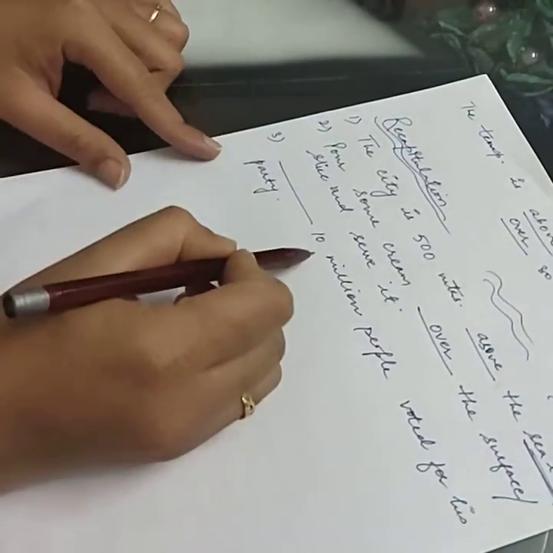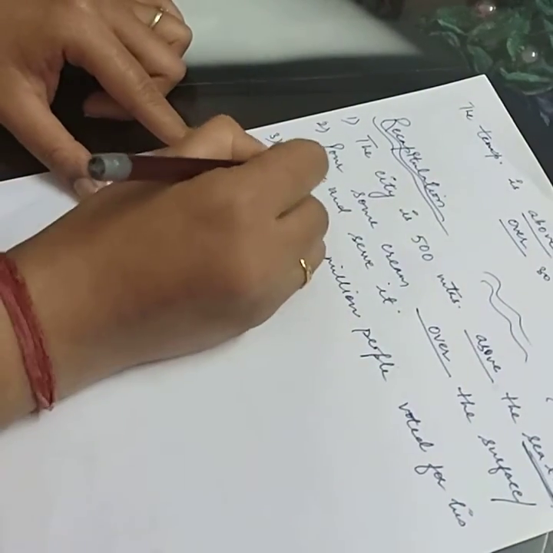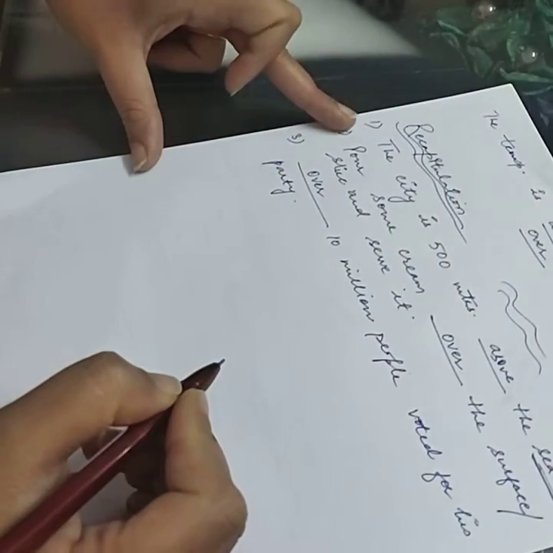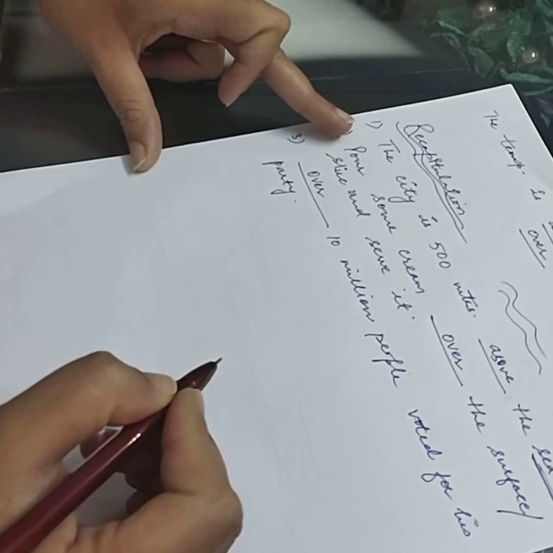Next is: over 10 million people voted for his party. Here it will again be over, because here we are talking about numbers. So we use over, not above.